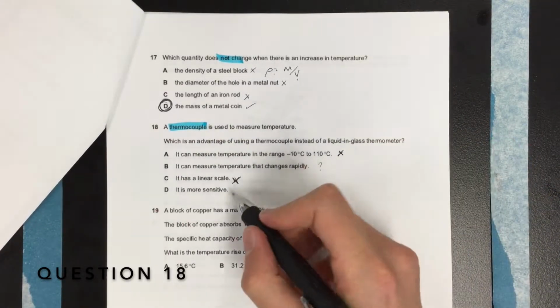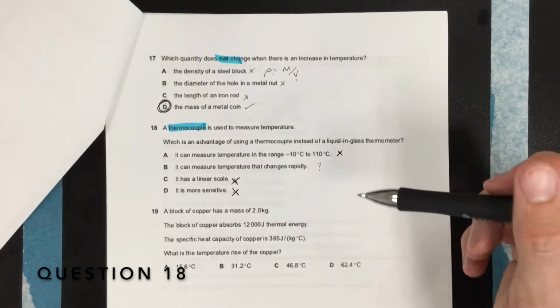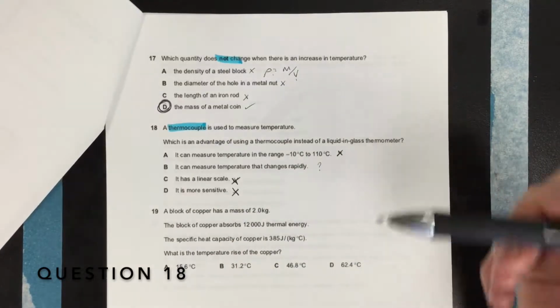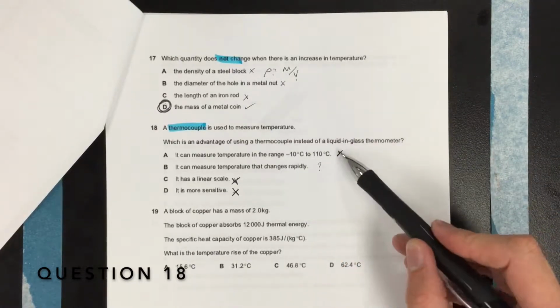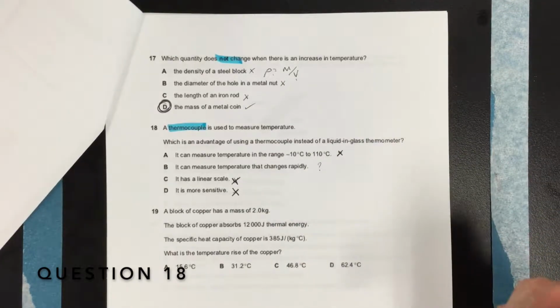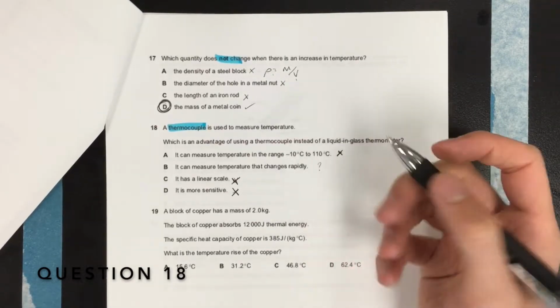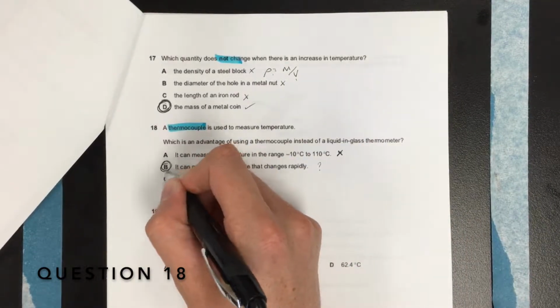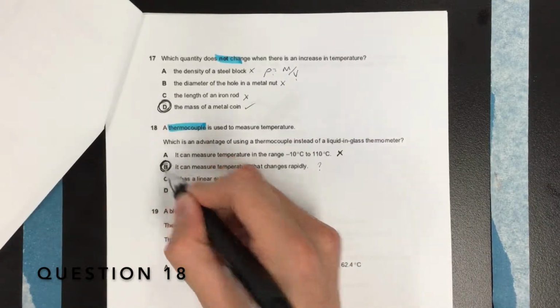It depends on the thermometer. You might have an extremely sensitive liquid in glass thermometer. They can be extremely sensitive, so probably not the right answer. So you can see here I've got three that I know are probably wrong, and one which I'm questioning, so that is the one I should go with, clearly. And that is the right answer. B is the correct answer.